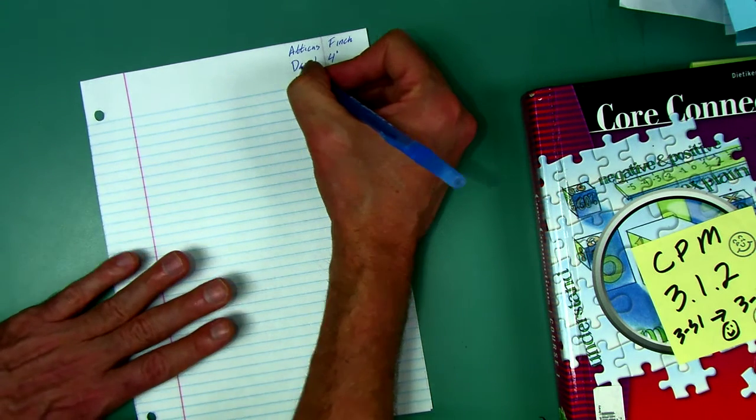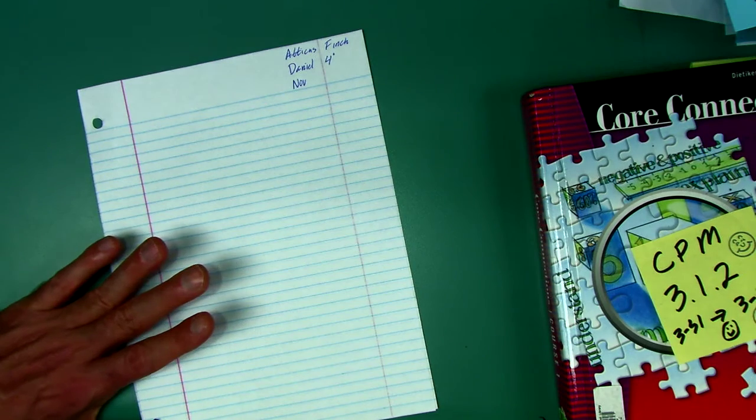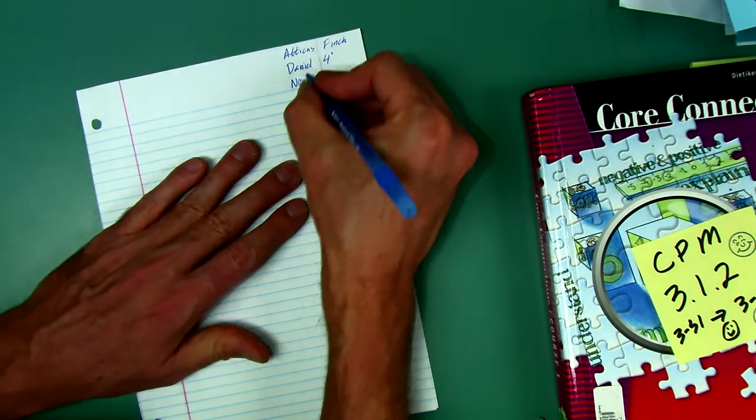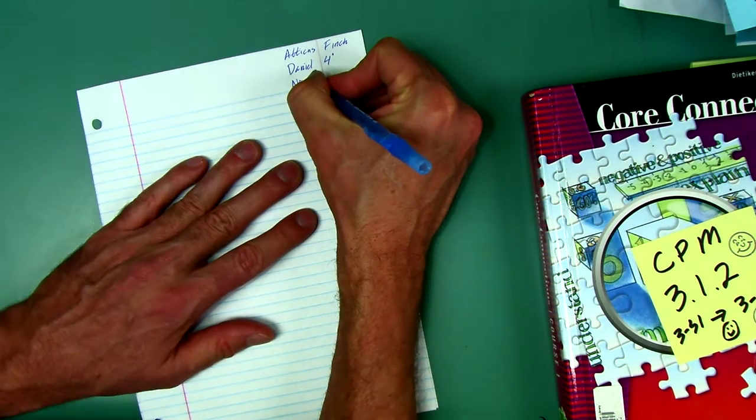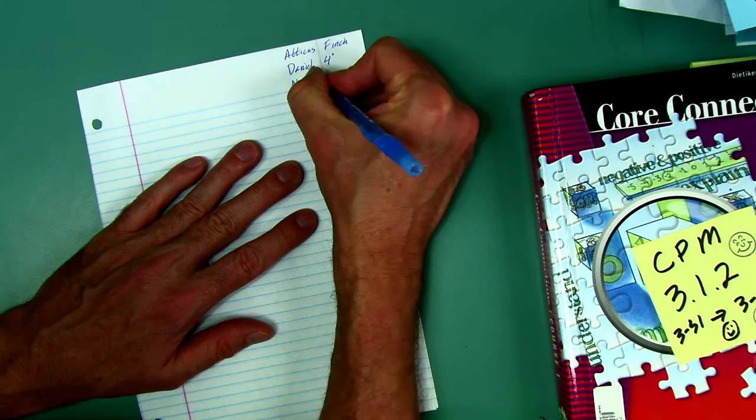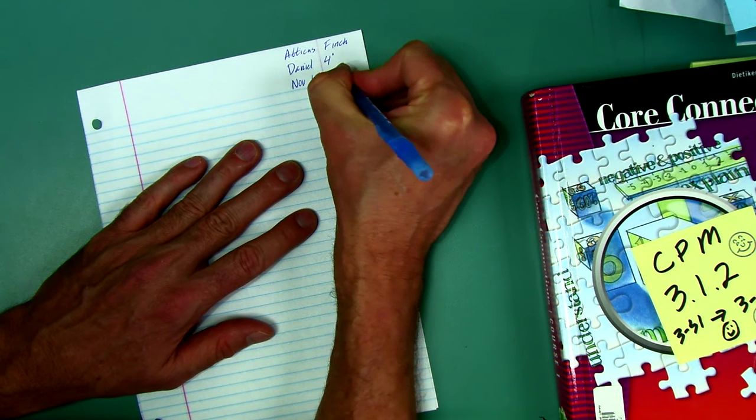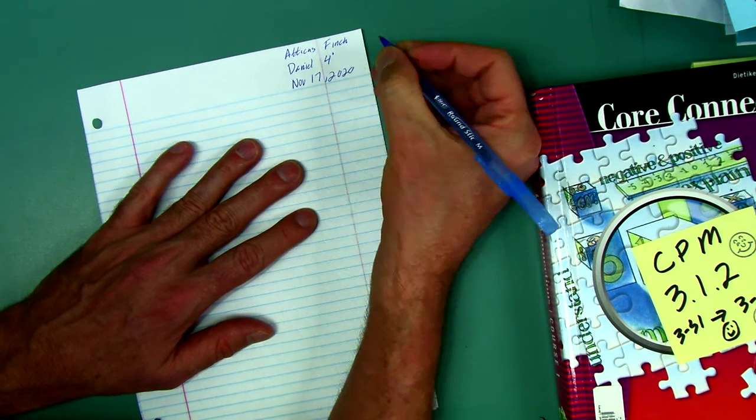Historical fiction about right and wrong and all sorts of stuff, right? So what is today? November 17th, huh? 2020. I'm not going to be able to write that too much longer.